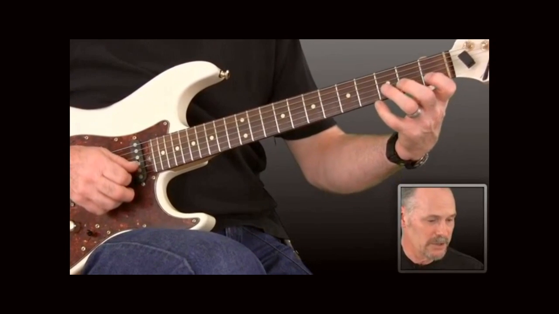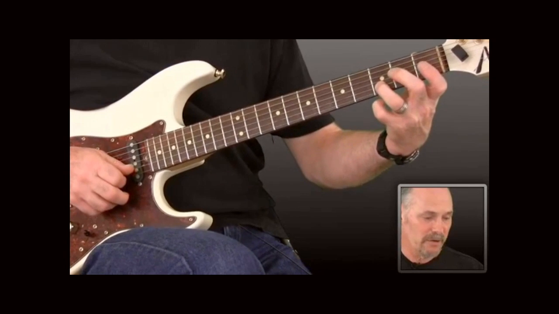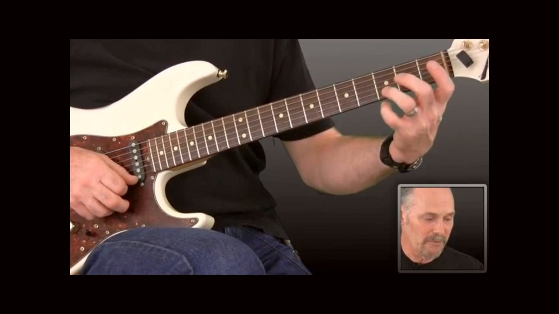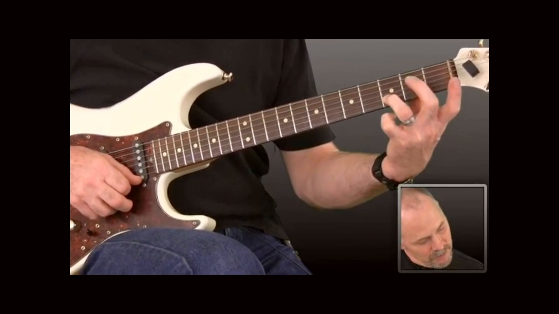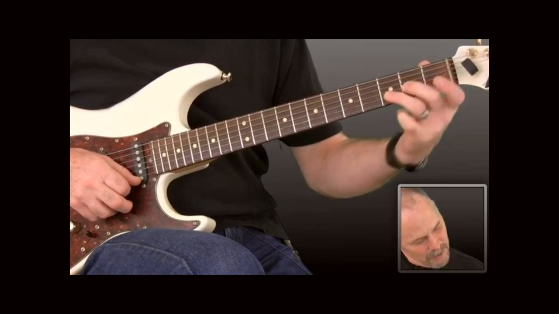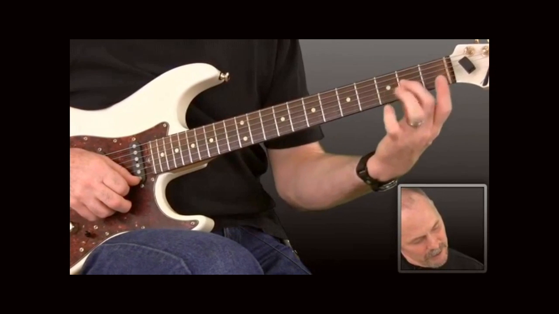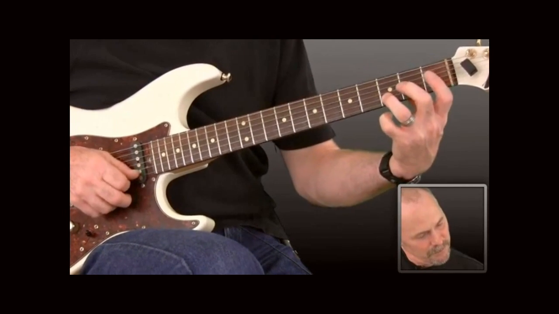Open B, C. Now a lot of people have a problem with that 3-2-3 fingering. That might feel a little uncomfortable at first. Make sure that you have a good stretch there between your second and third finger. Try not to get into this kind of a deal, okay? Or try not to bounce your hand like this. Try to stretch the fingers out and make a nice smooth connection.